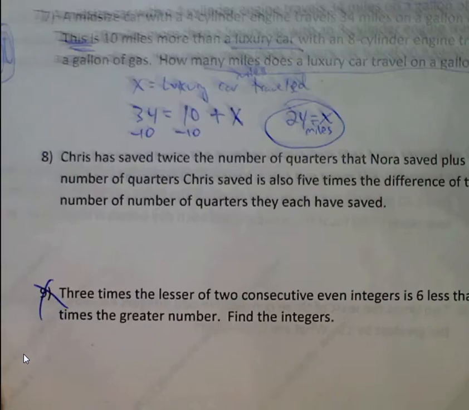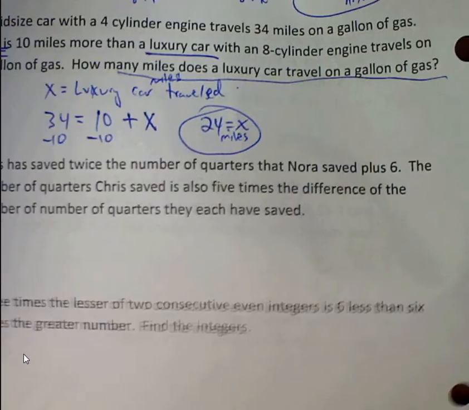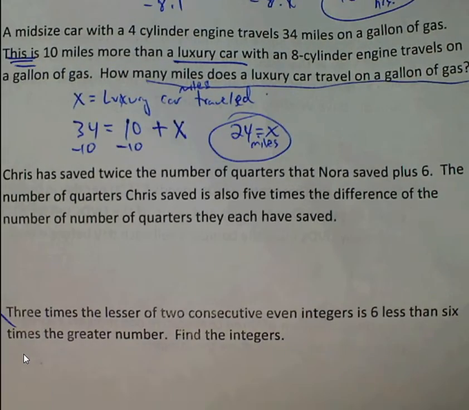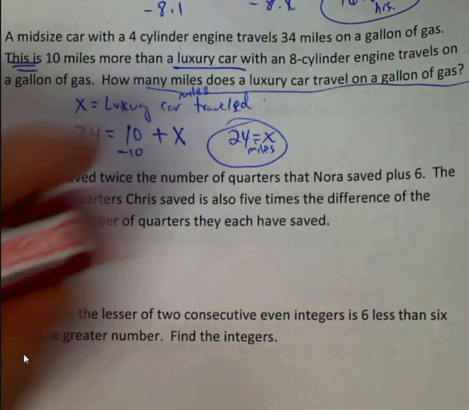Okay. We got one last problem, number 8. Go ahead and cross off number 9 like I told you. Go ahead and read the problem and try for yourself. Set up your variable and reread and try for yourself. Pause the video and try.